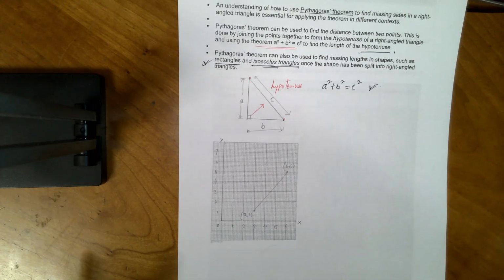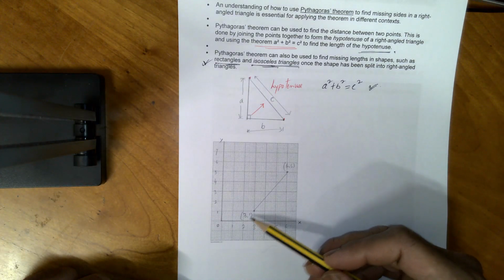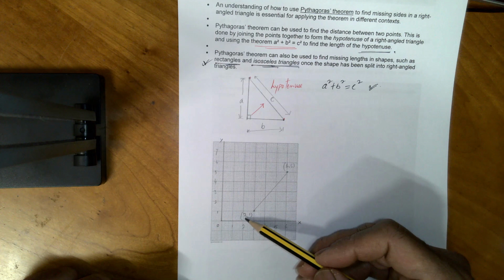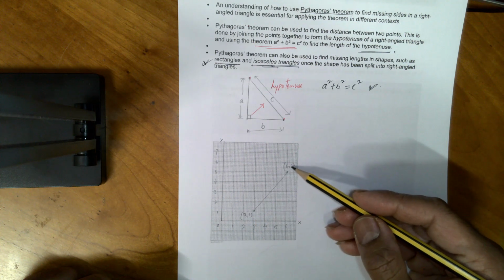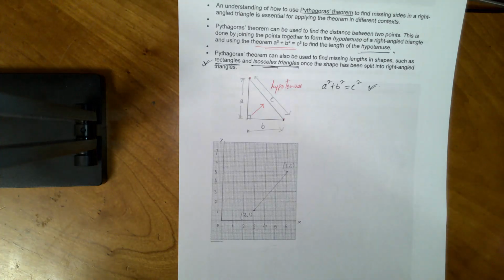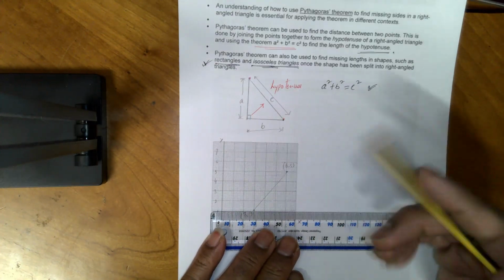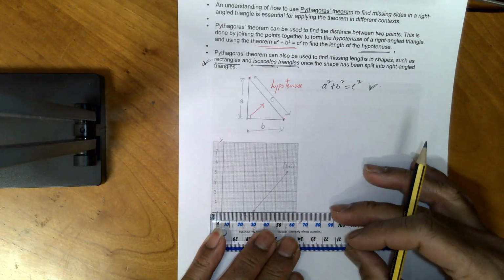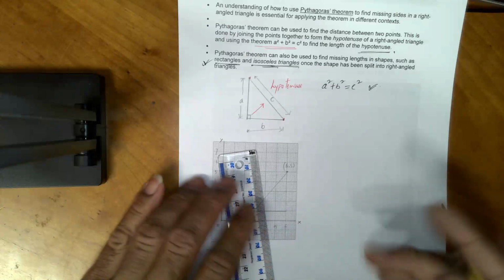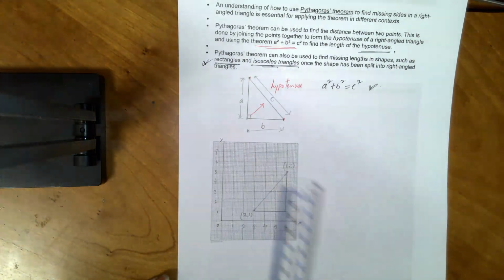We got a grid here, and on this grid there are 2 points. So one is this point 3 and 1. So these are the coordinates 3 and 1, and then another coordinate is 6 and 5. Okay, so I have already joined this. Now let's form this right angle by joining these. So you got this here.